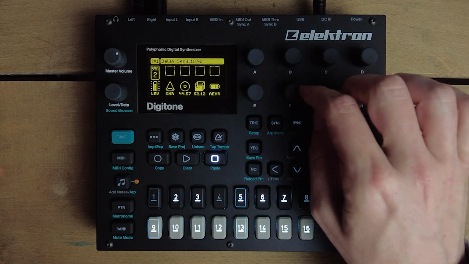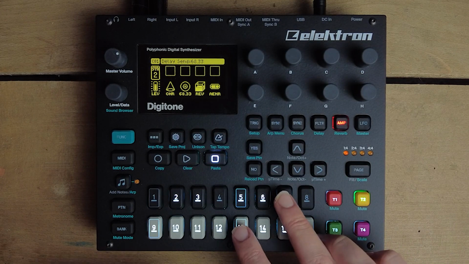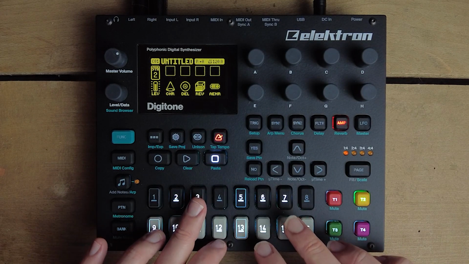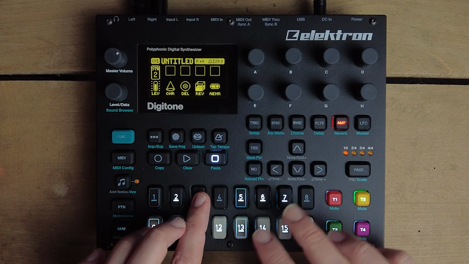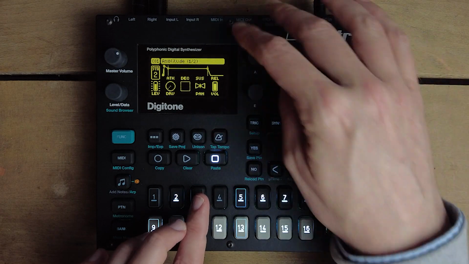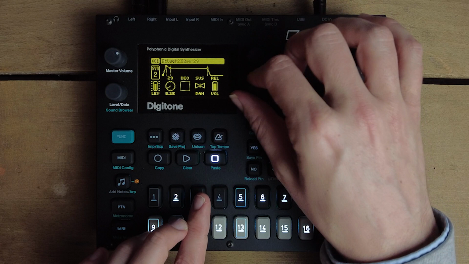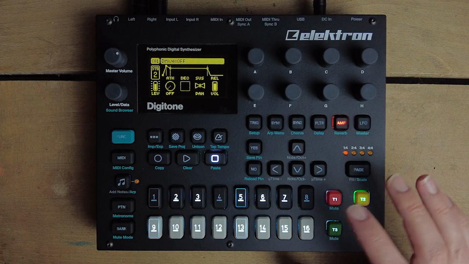And right from the start, I'm going to add reverb and delay to this. Maybe without the drive.